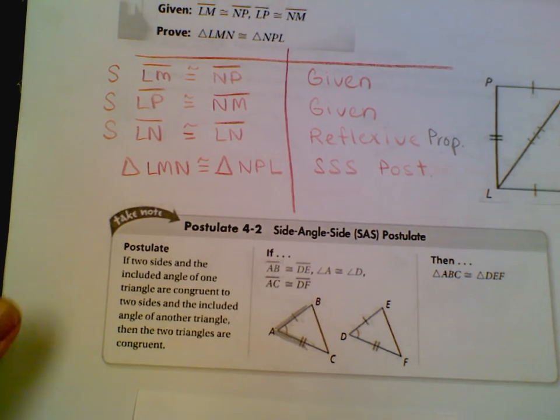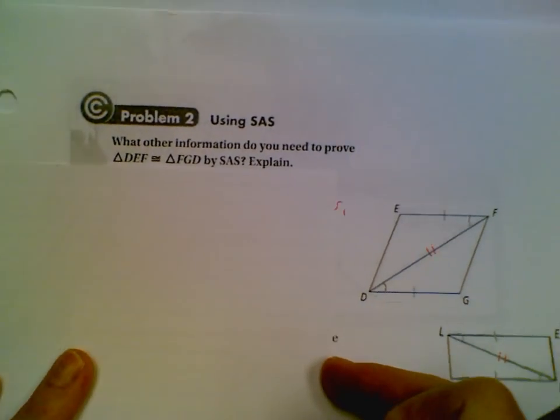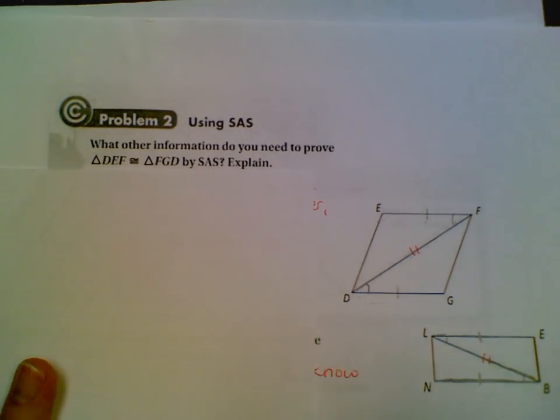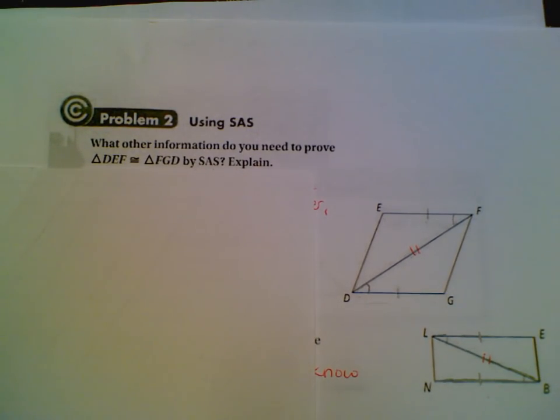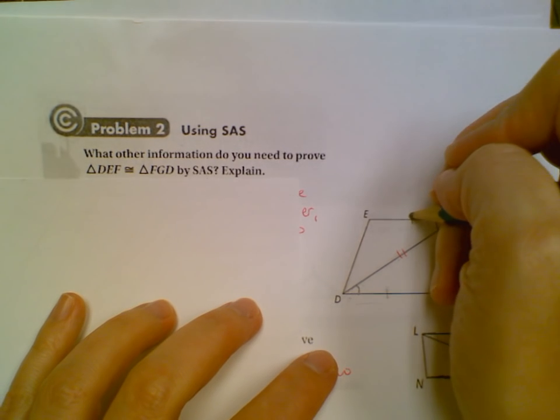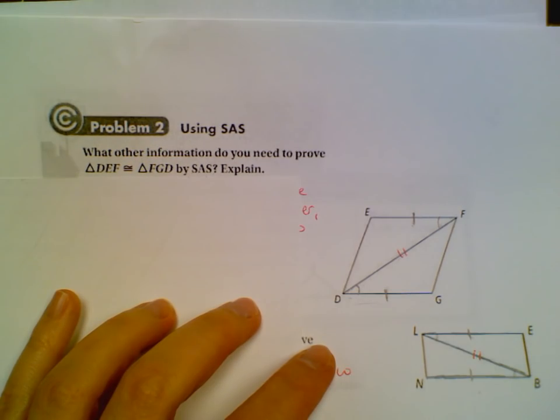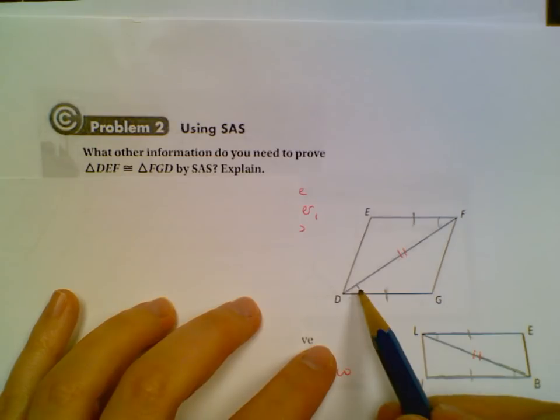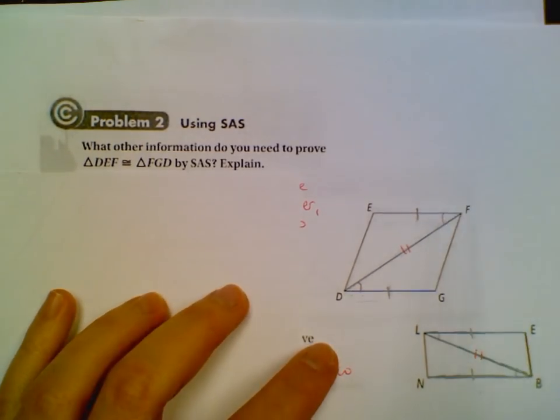Okay? So now we're going to decide if we can use side angle side for these next questions. It says, what other information do you need to prove that triangle DEF is congruent to triangle FGD by side angle side? Well, they tell me that I have EF congruent to DG, and they also tell me that this angle, FDG, is congruent to this angle, which is EFD.